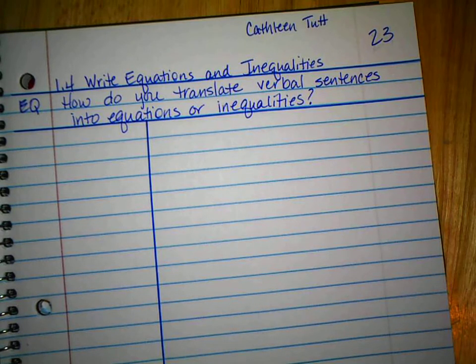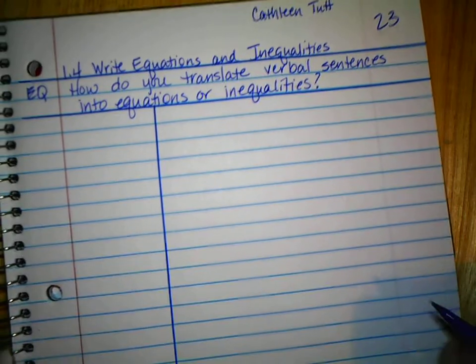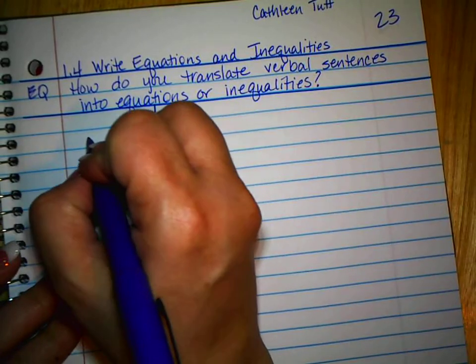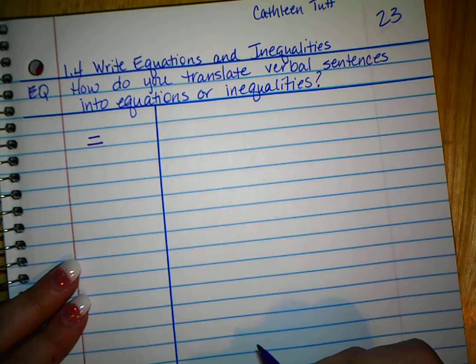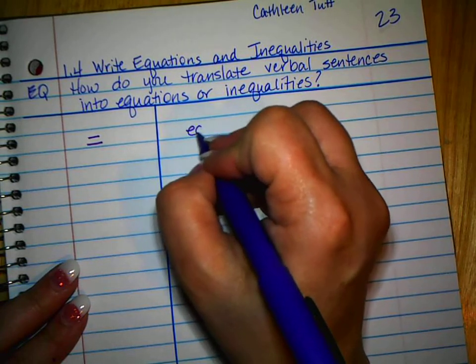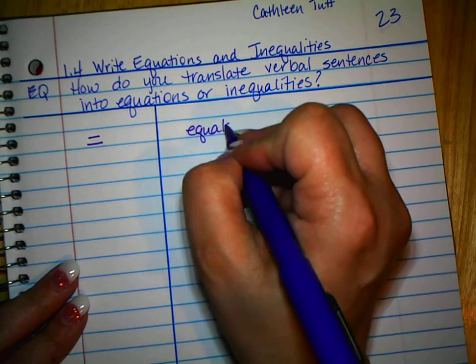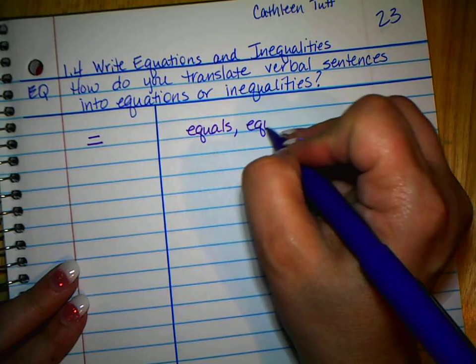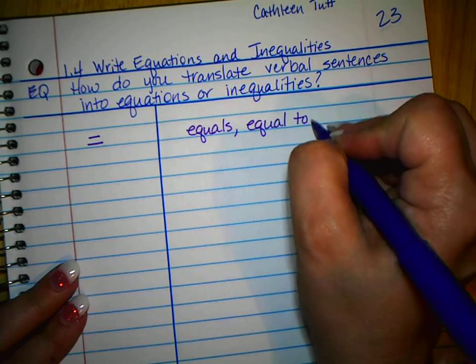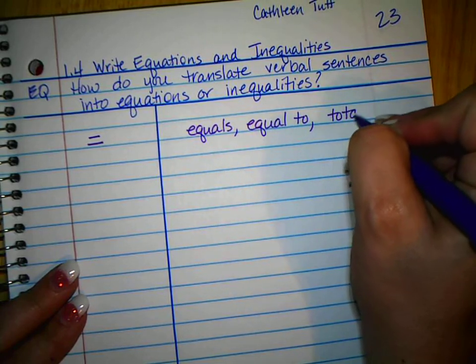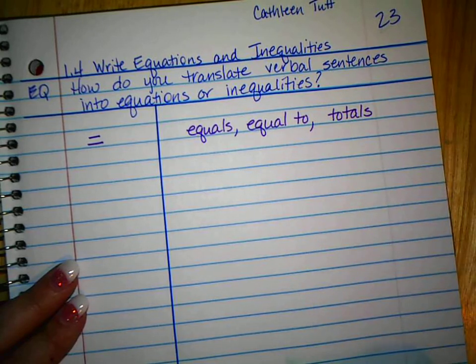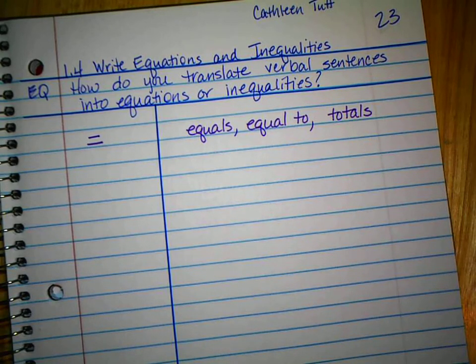Probably the most important thing here would be that you understand what symbols we're talking about. And if we have the symbol, we know that means equals, equal to, totals, words that mean it is.